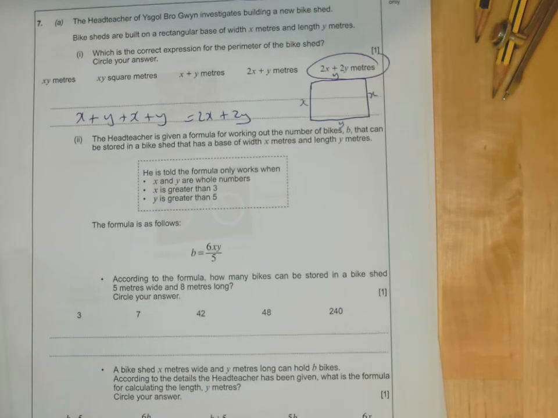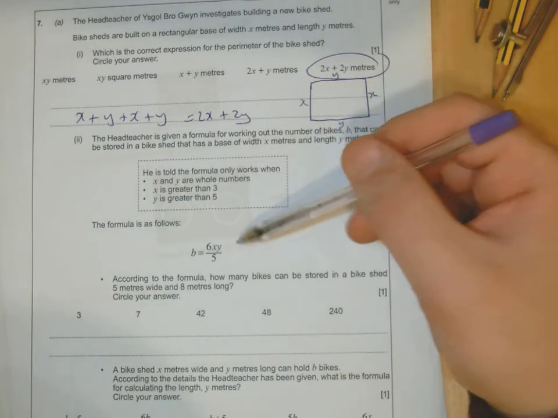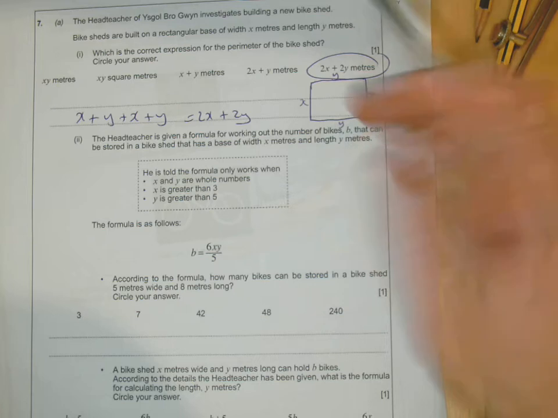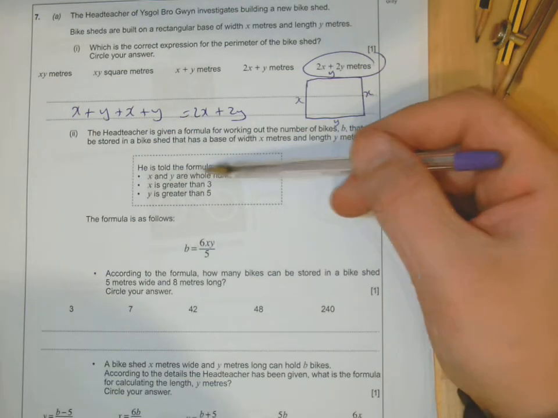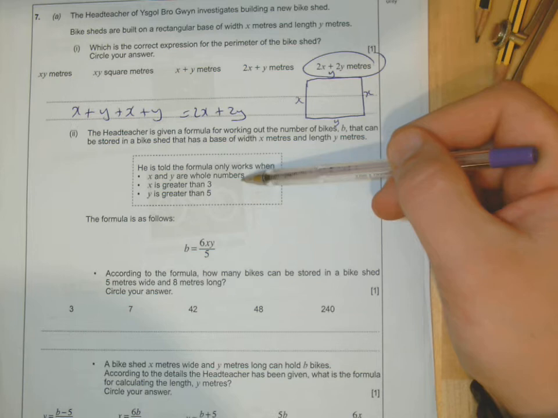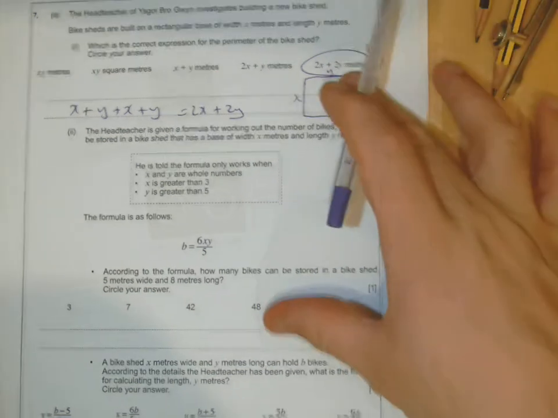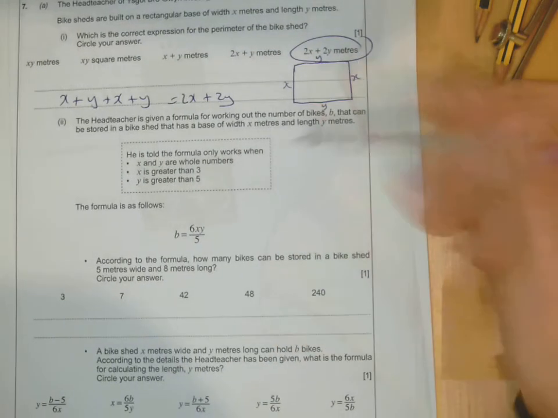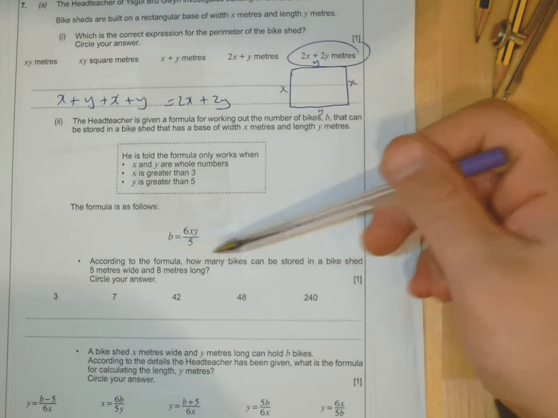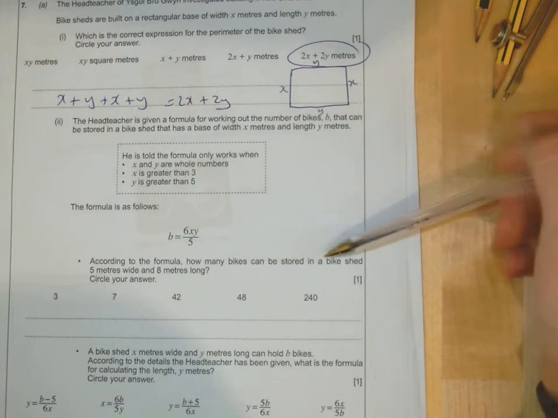It says then the head teacher is given a formula for working out the number of bikes B that can be stored in a bike shed. There's a base of width x meters and length y meters. So the formula is as follows. B equals 6xy over 5. Okay, so what's it say here? He's told the formula only works when x and y are whole numbers, x is greater than 3, y is greater than 5. Okay, right. Looks quite complicated, doesn't it? Let's just read the question. What's it say? According to the formula, how many bikes can be stored in the bike shed?